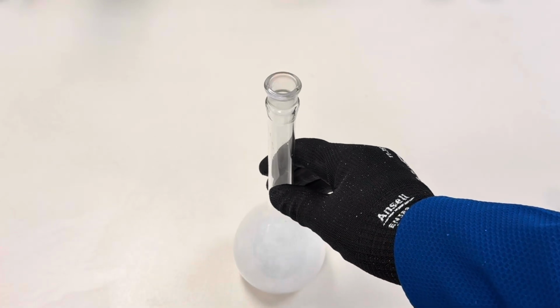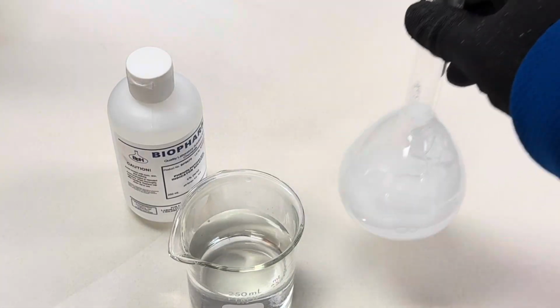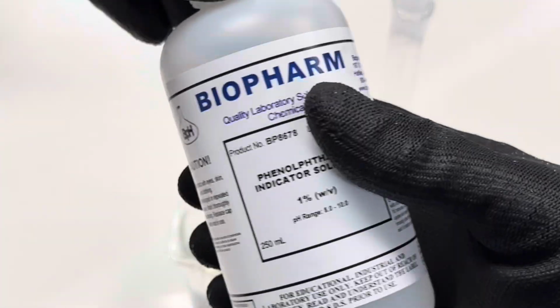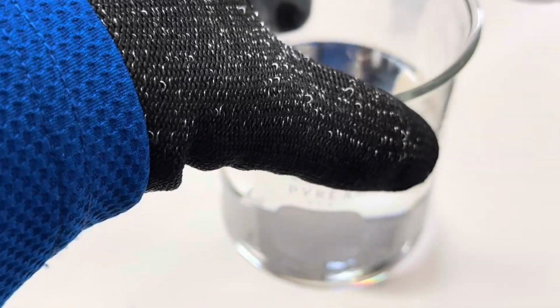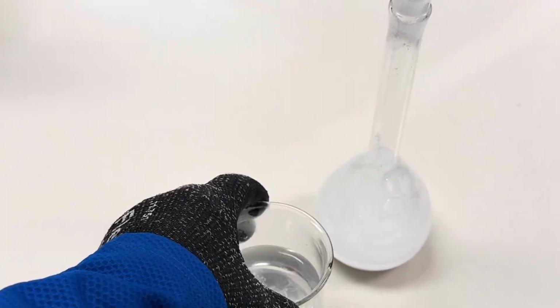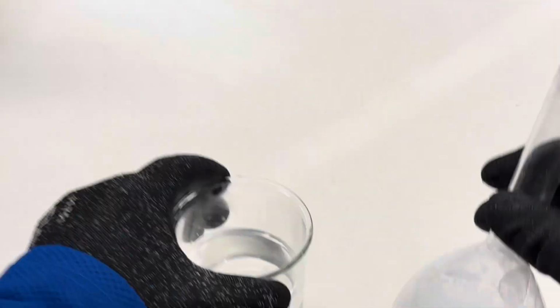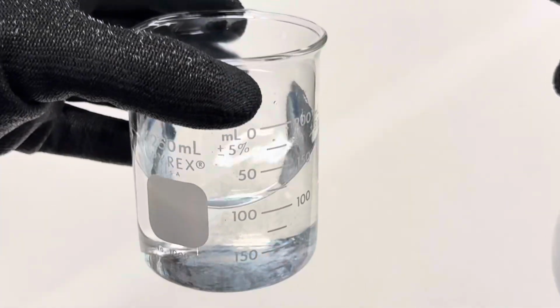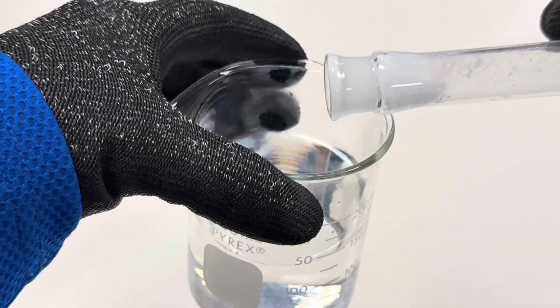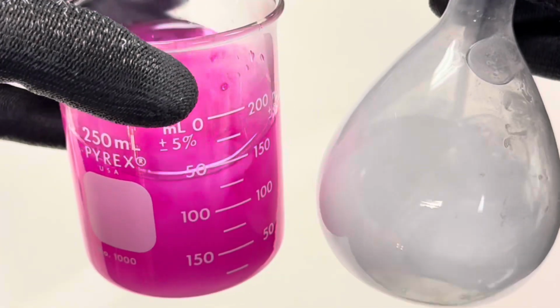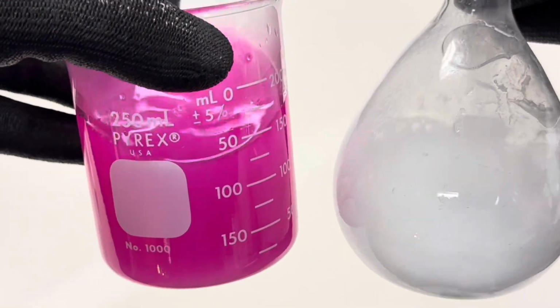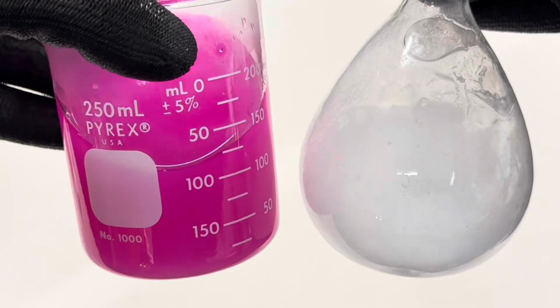Isn't that cool? In addition to hydrogen gas, we created calcium hydroxide, and we should be able to test that with a base indicator called phenolphthalein. In the presence of an acid or water, phenolphthalein is clear, but in the presence of a base, it changes color. Let's see what happens when I add a little bit of calcium hydroxide to our beaker with phenolphthalein. Look at that. It turns pink. Definitely calcium hydroxide. Isn't that cool?